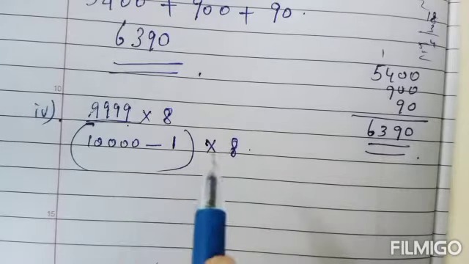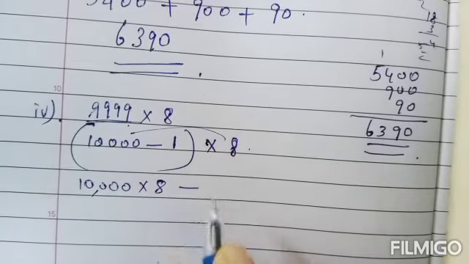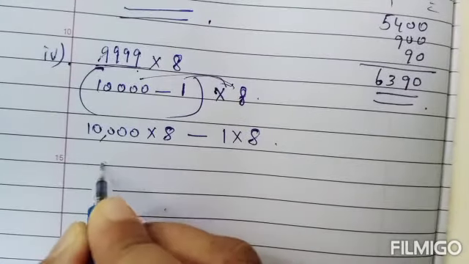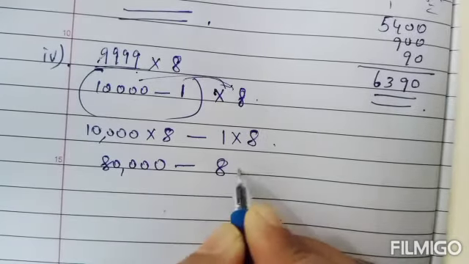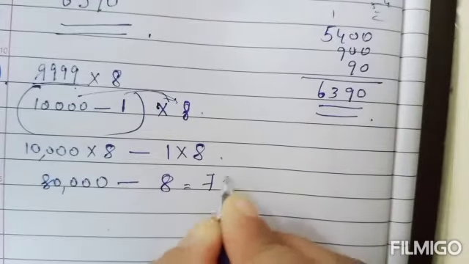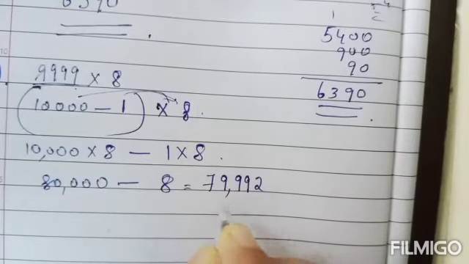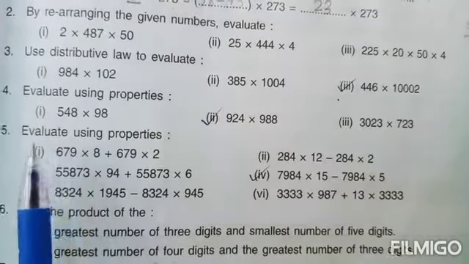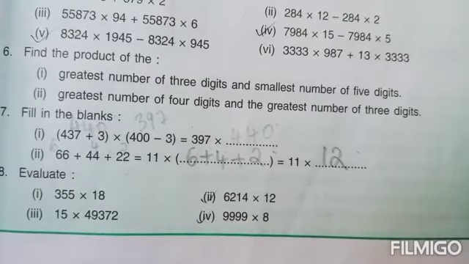Now we can use distributive property. 10,000 into 8 minus 1 into 8. Now 10,000 into 8, it is 80,000, minus 1 into 8, it is 8. So what will you get as the answer? 79,992. This will be the answer. Do the remaining problems of question 5, then question 6 and question 8 as homework.